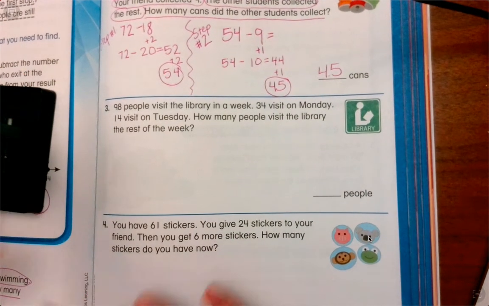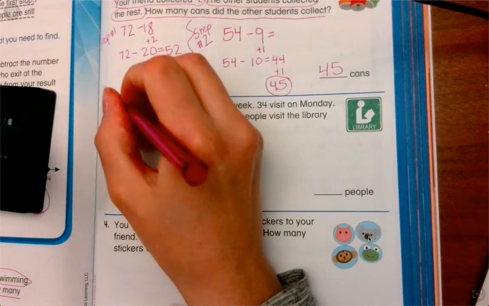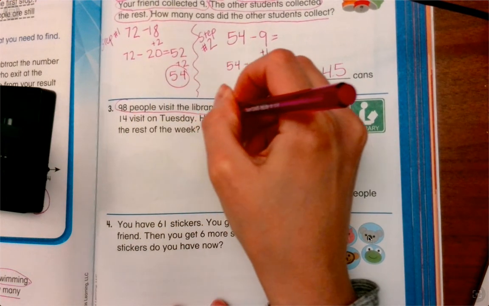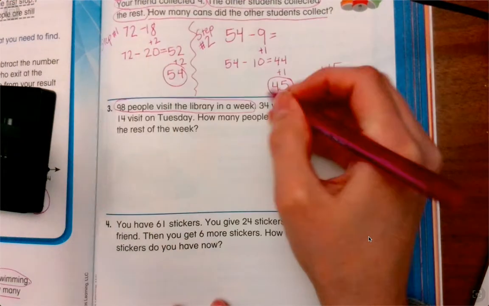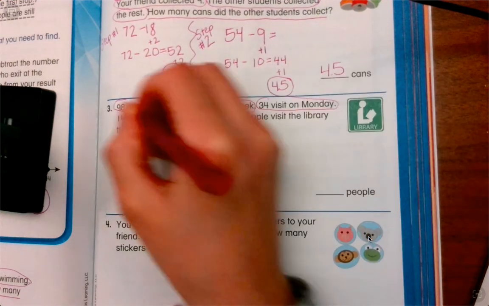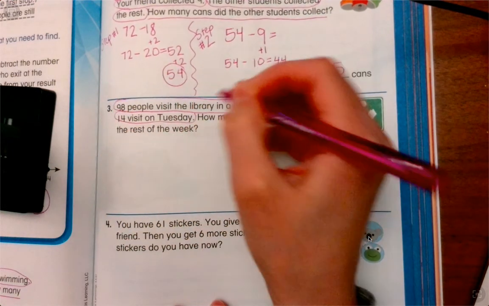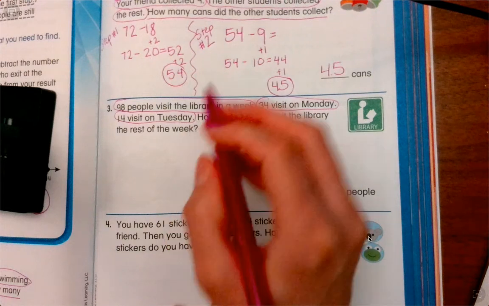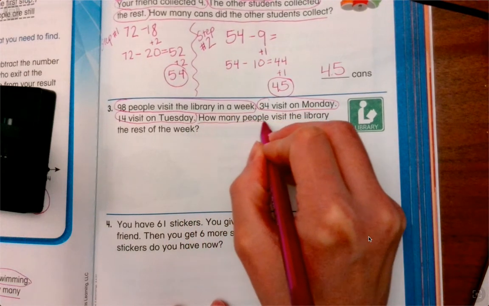All right, let's do number 3. 98 people visit the library in a week. 34 visit on Monday. 14 visit on Tuesday. How many people visit the library the rest of the week? Okay, so circle the information you know. Good. And then that question word how, right? The question word how tells me that's a question. I need to find that out.